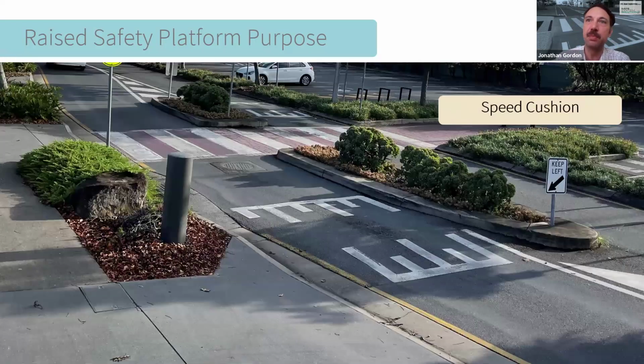And then, of course, we've got speed cushions and other types of vertical deflection devices that are part of the raised safety platform family. We won't be focusing on speed cushions in our courses. If anyone has specific questions about these sorts of devices, hopefully throughout the course we'll have answered those in the fundamentals of our design principles. However, if you do have questions about options that are less focused on crossings themselves, we'll be pleased to assist you outside of this in Q&A.